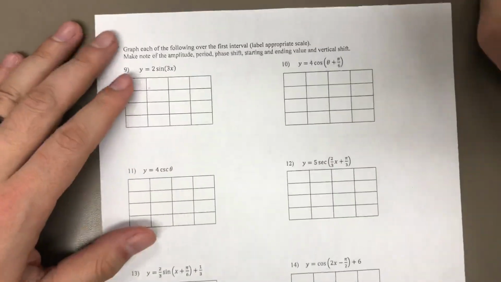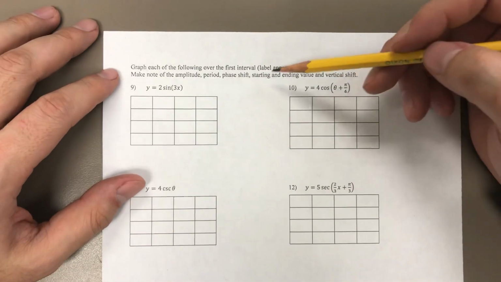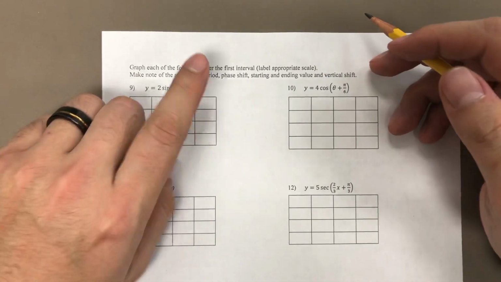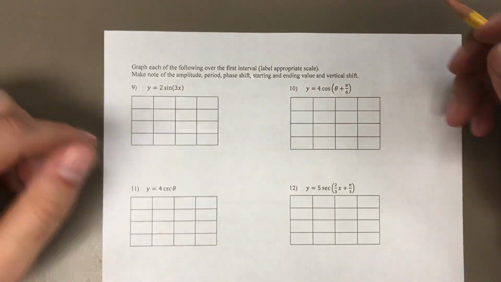We're working on the Unit 6B Extra Review, and we just got through the first page. So now it's on the back page, which is just pure graphing. It says to graph all of these out over one interval and make note of the amplitude, the period, the phase shift, where it starts and where it ends, and also the vertical shift.